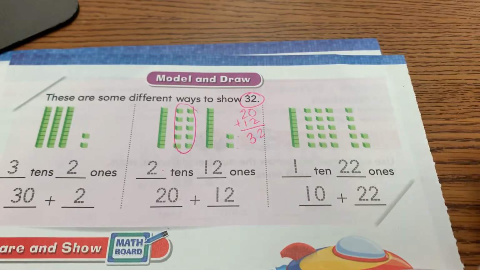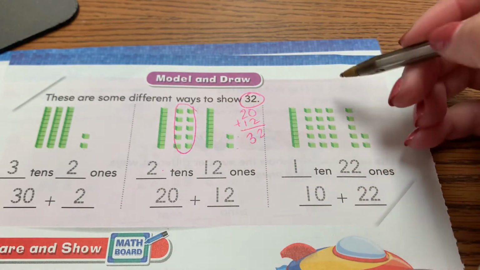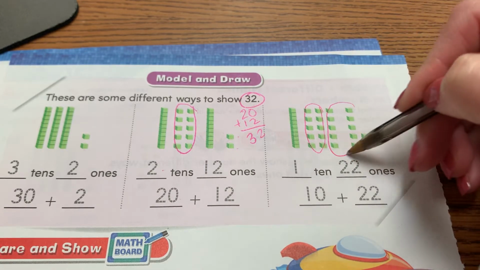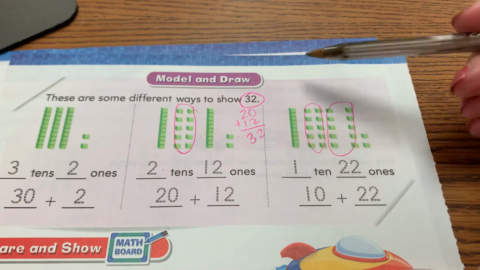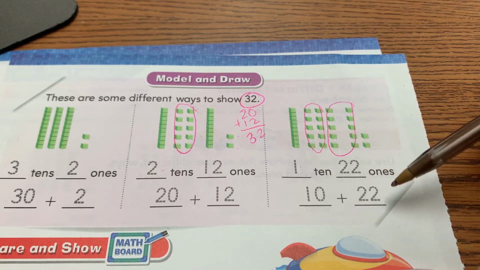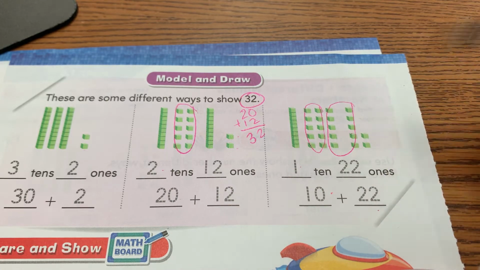Okay. Then we can break apart another 10. So now we have 2 10s that are broken apart. Okay. And 1 10 that's still intact. So we have 1 10. And then these are now 1s. So we have 22 1s. 1 10 is just 10, and 22 1s is 22.